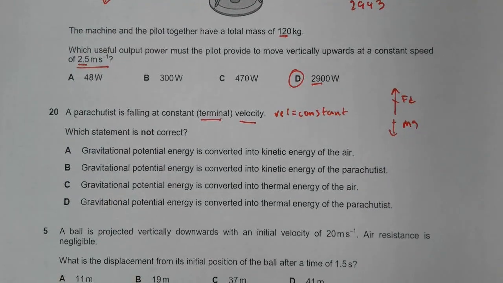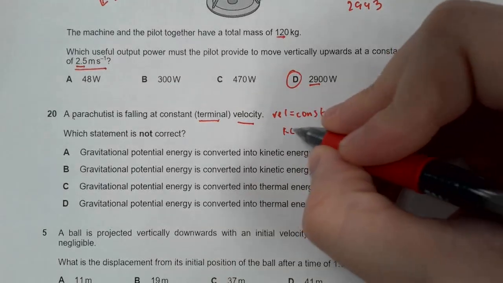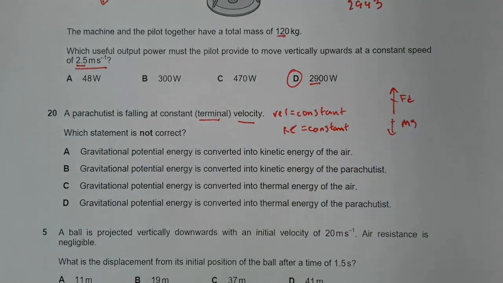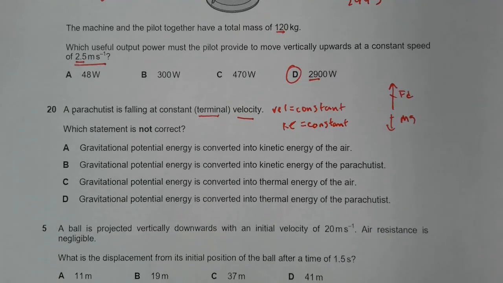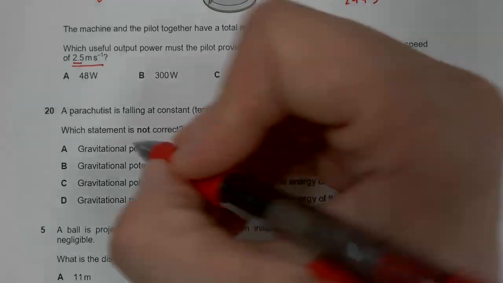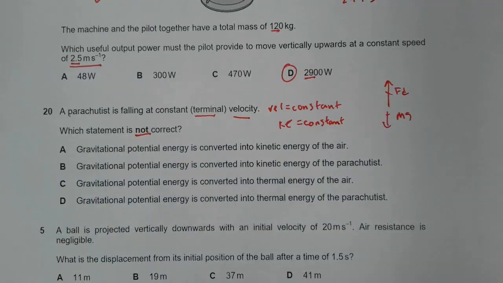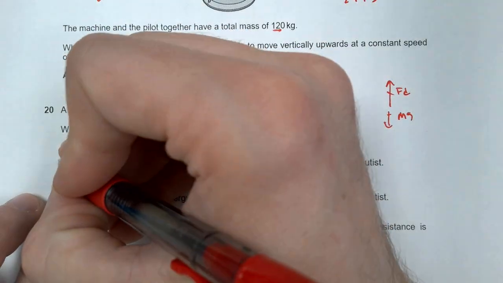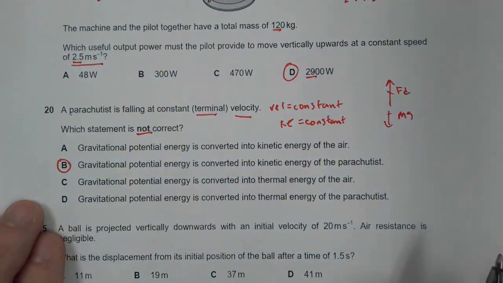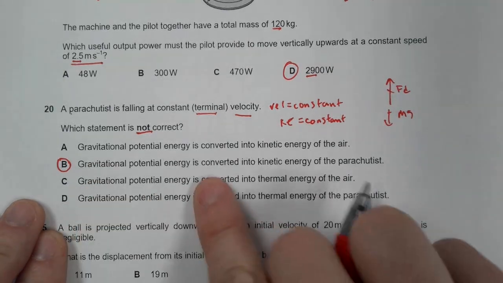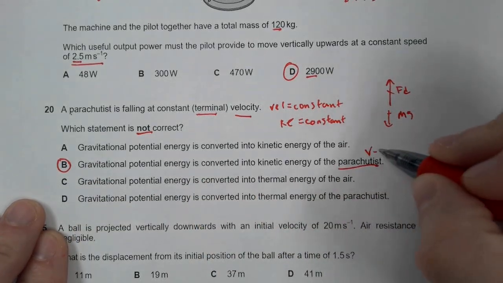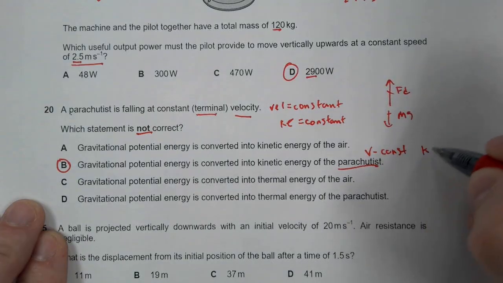Well, if your velocity is constant, that means that kinetic energy also has to be constant, because kinetic energy is 1/2 mv squared. And if kinetic energy is constant, then we have a lot of issues with this answer. We're looking for the one not correct answer. I'm going to find the one that's absolutely not correct in the beginning, and it's B, and I'm going to explain why the other ones are correct. So gravitational potential energy is converted into kinetic energy of the parachutist. His velocity is constant, which means his kinetic energy has to be constant.